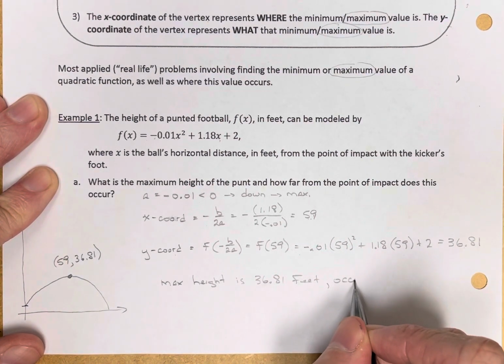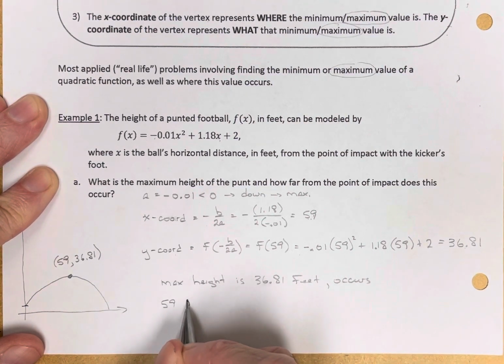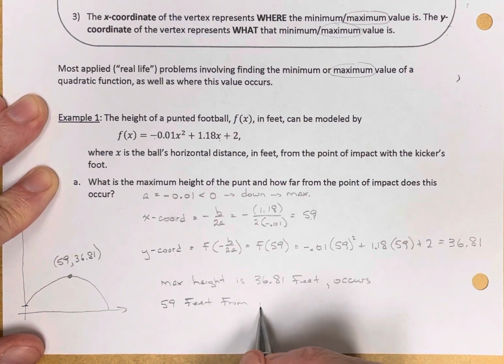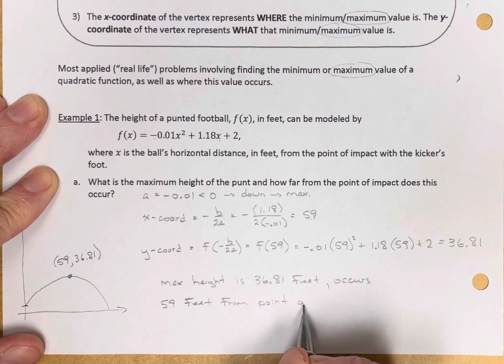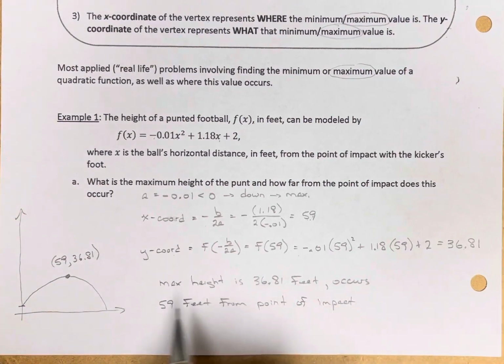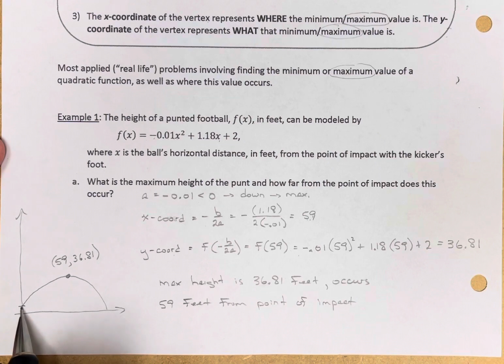It occurs 59 feet from the point of impact. Again, think of the punter. The punter drops the ball, hits the punter's foot as the punter begins to kick. So it's a little bit above the ground. We're not kicking a field goal, we're kicking a punt. The ball then goes up, hits its parabola, and comes back down right there.